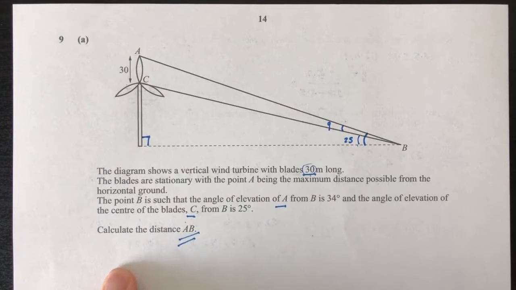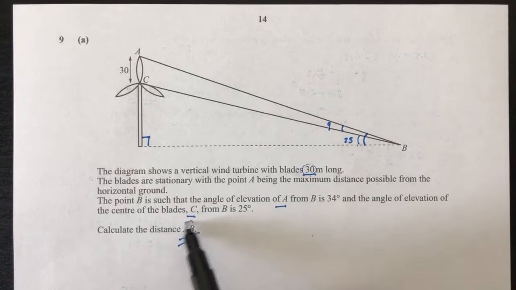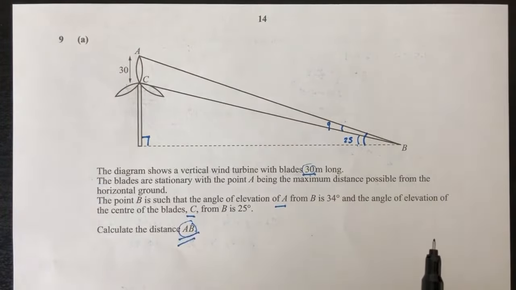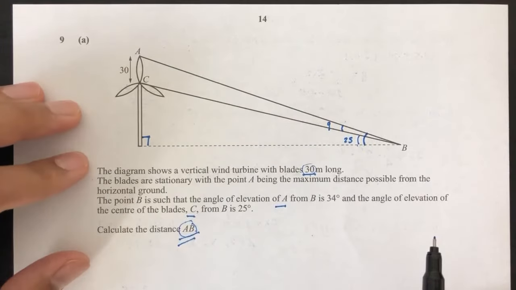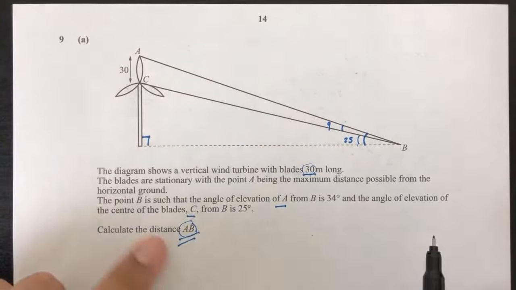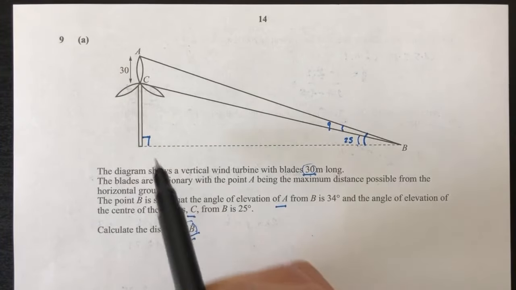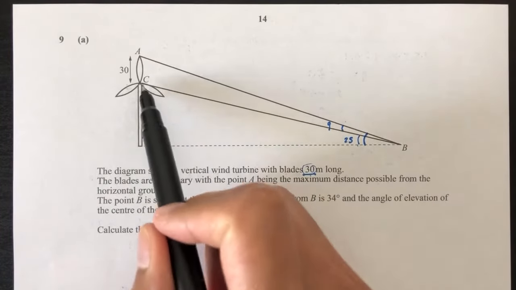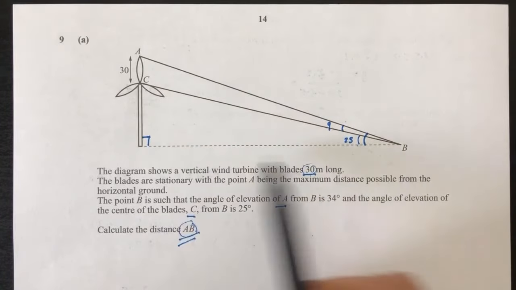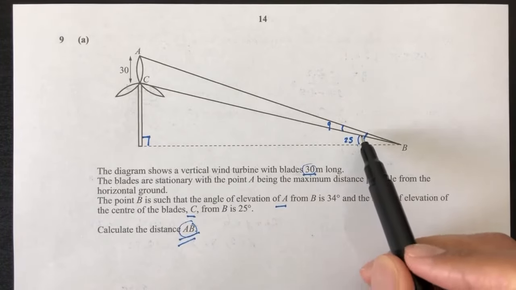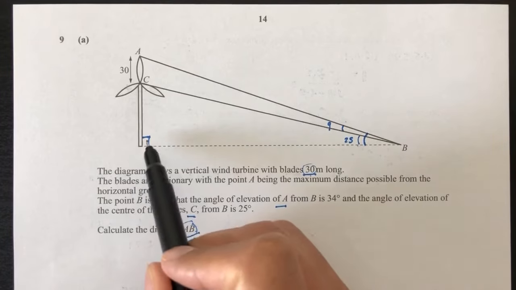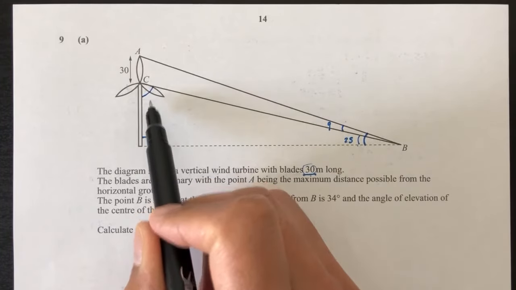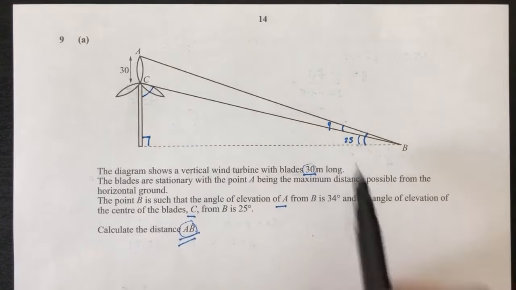Now the question: find the distance of AB. So how would you find the distance of AB? For this one, you do have to observe and carefully derive something to help you find this distance. So first, you see this is a right angle triangle, C, B, and this point. If this is 25, if this is 90, so what is this? This will be 180 minus this and minus this.